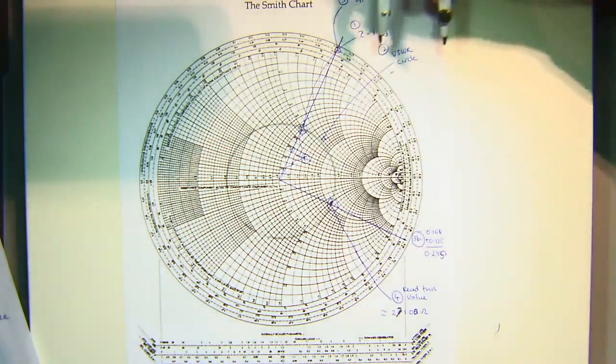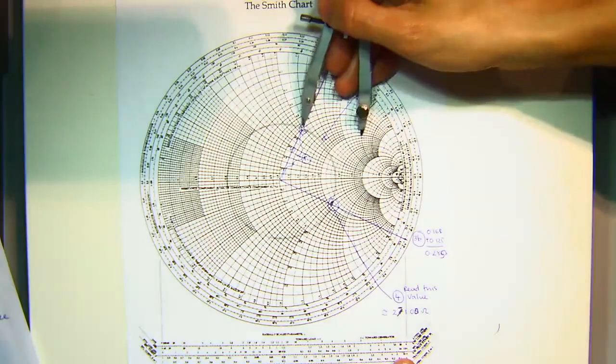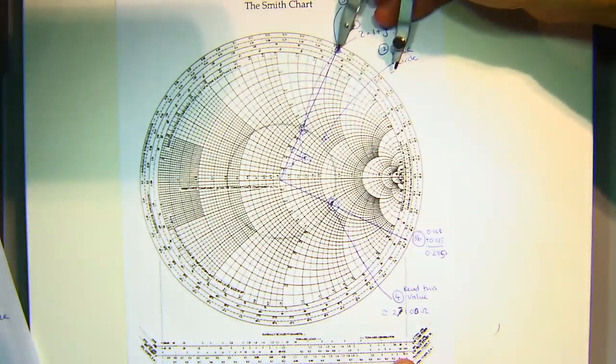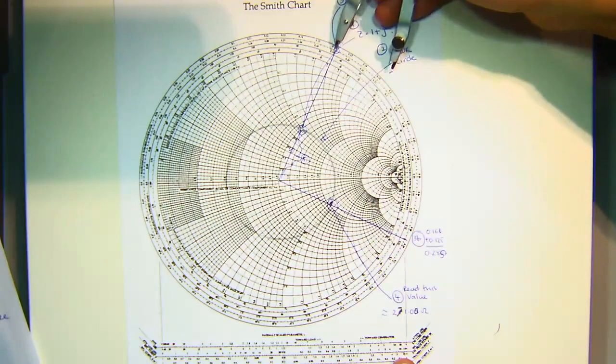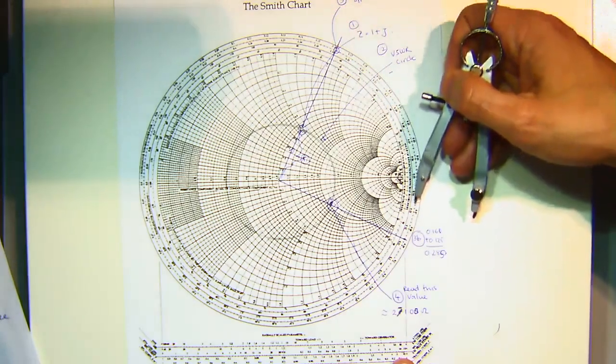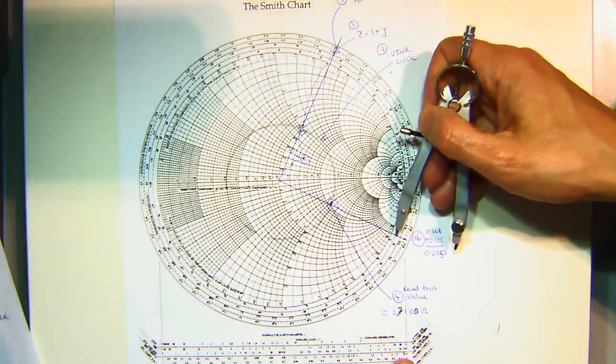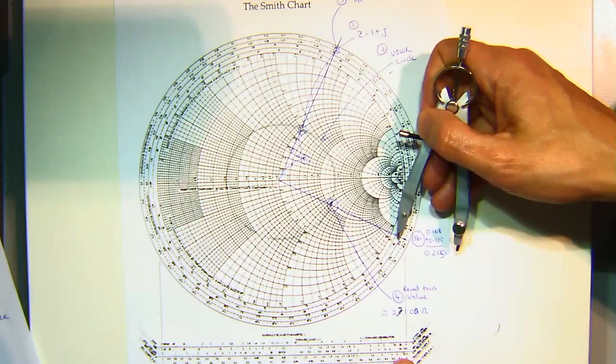So essentially what I do is from this point, I draw this location on the Smith chart, and from this point, I move 0.125 lambda towards the generator.